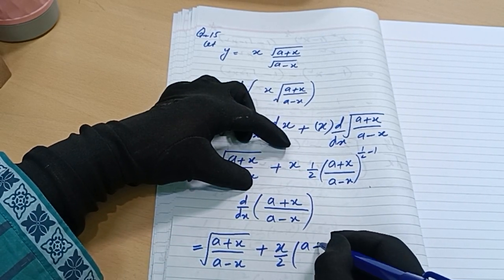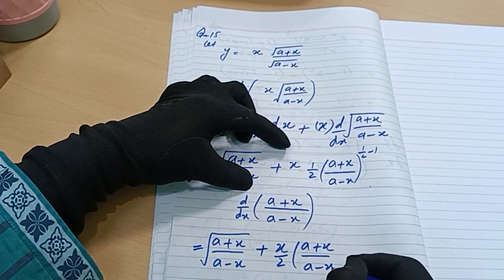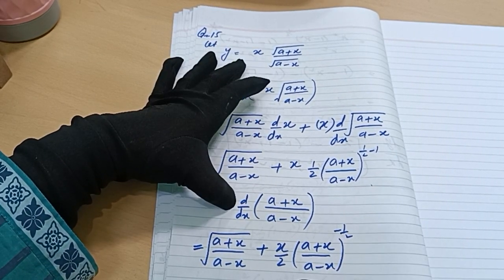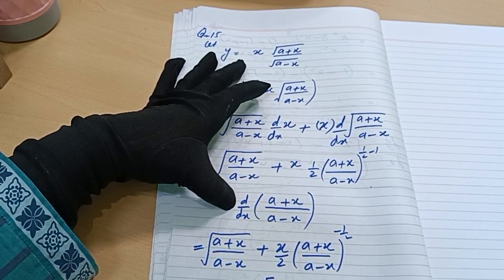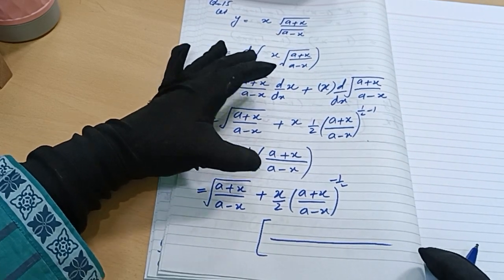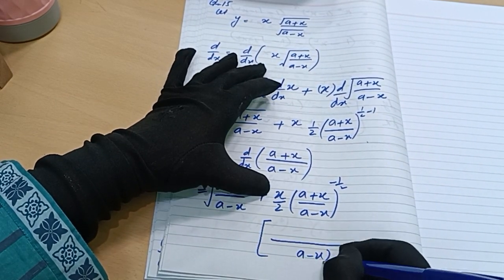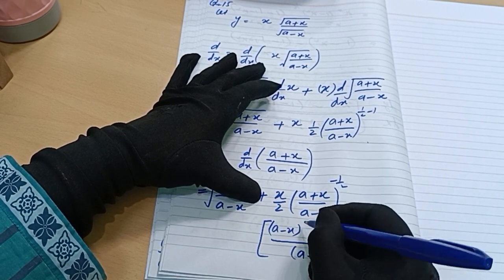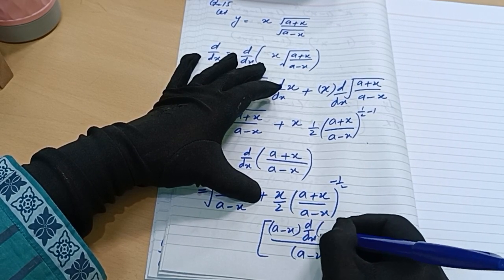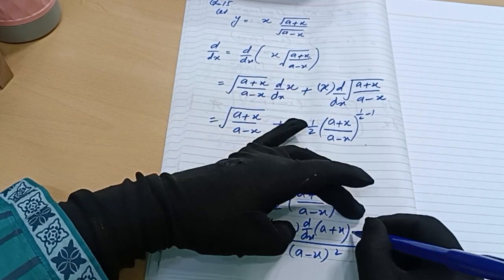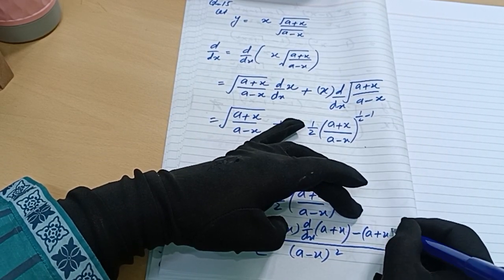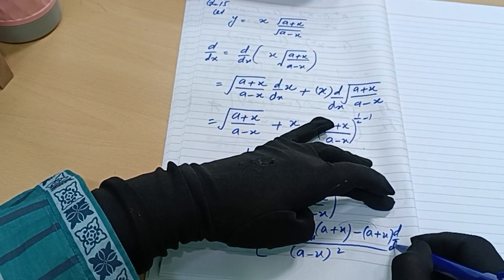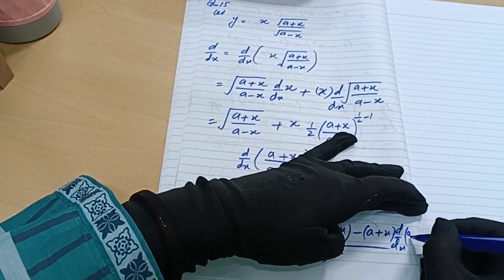Let me write once in the same way. 1 by 2 minus 1, minus 1 by 2. Derivative of this I'm writing here. Again it will apply the quotient rule: a minus x whole square, a minus x derivative of a plus x, minus a plus x, keep this same, and derivative of a minus x.